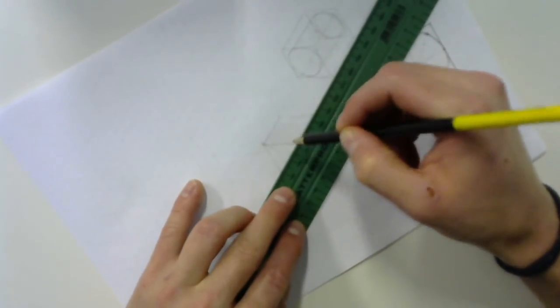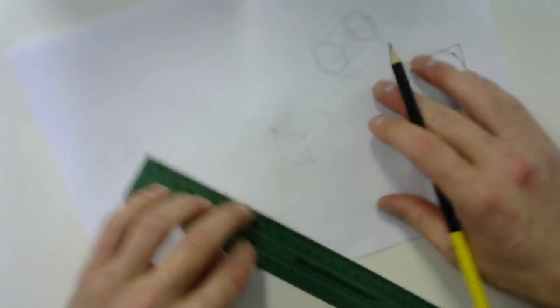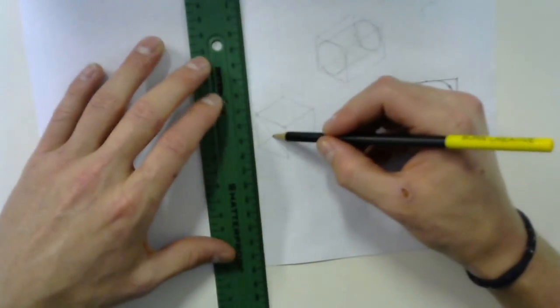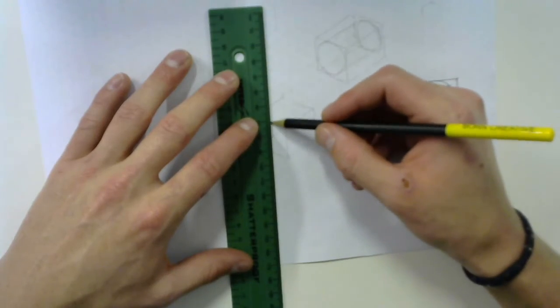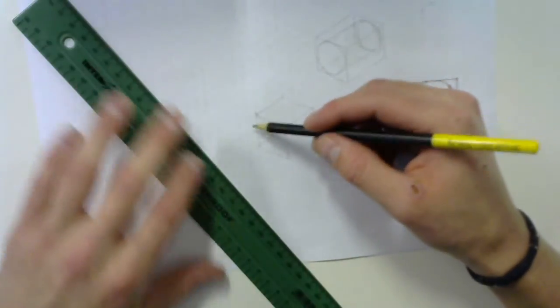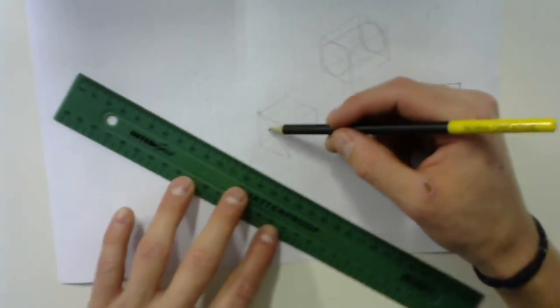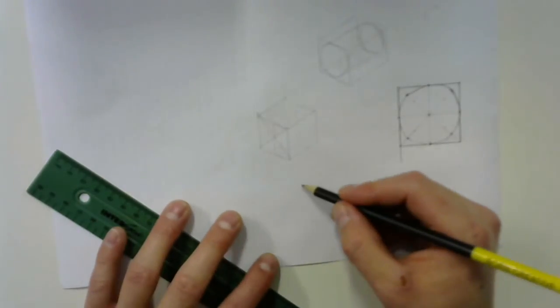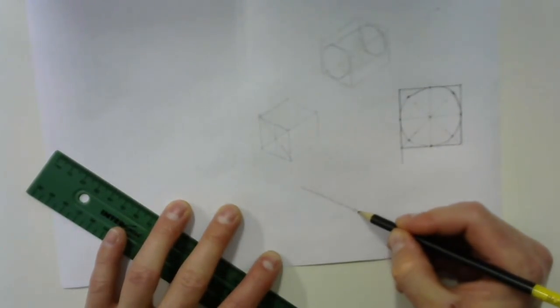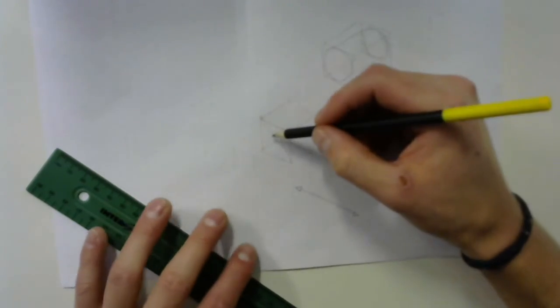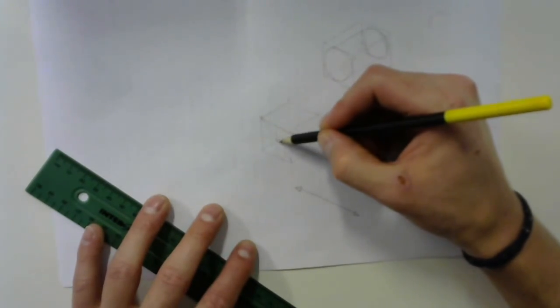And because this is isometric, remember we're going to go straight up. And remember our horizontal line is going to be going with the 30-degree line here. So this is our 30-degree line. That's why we gave you the grid. So we can draw that going through there.